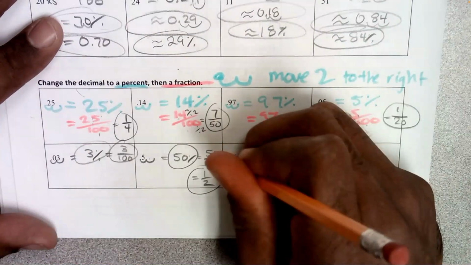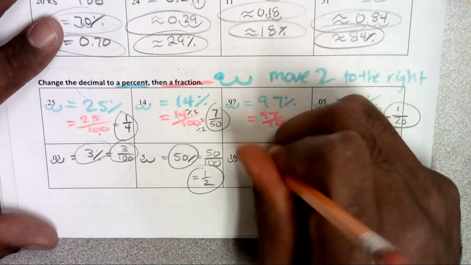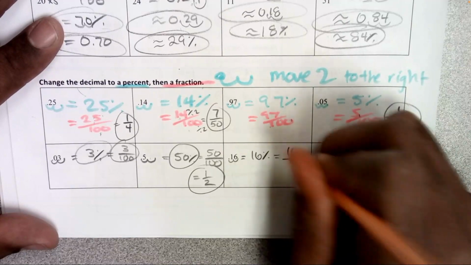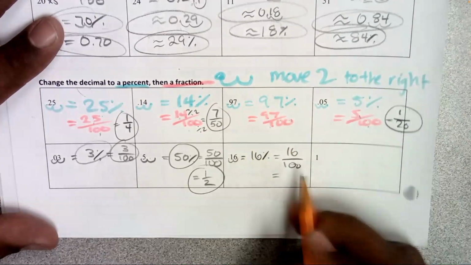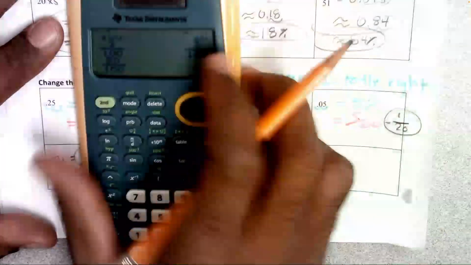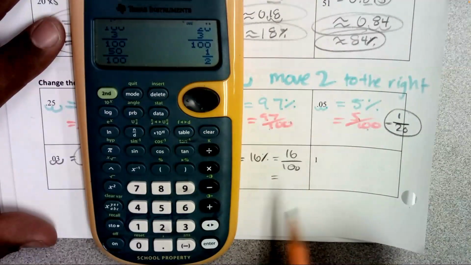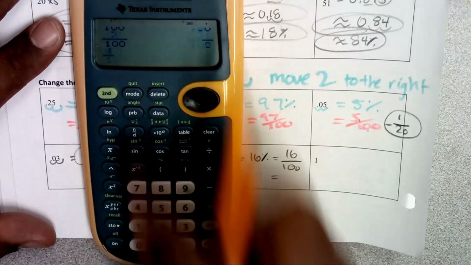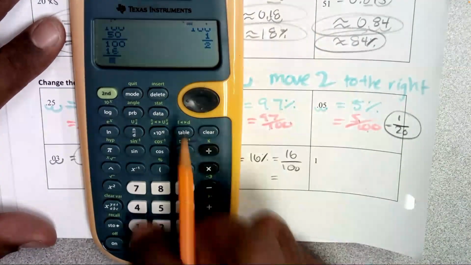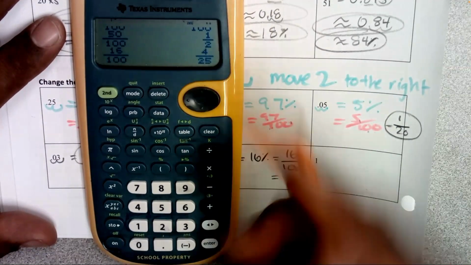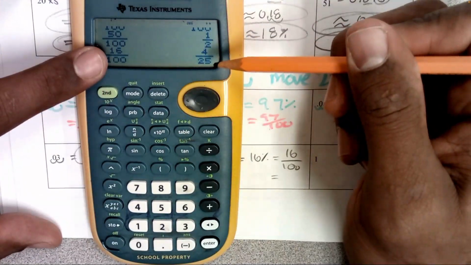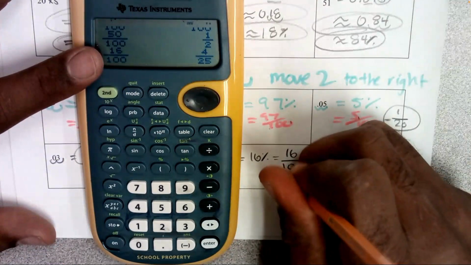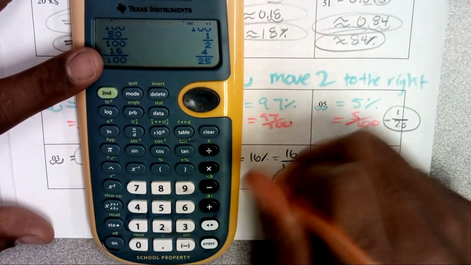Okay. All right, move the decimal, 1, 2, 16%. 16 over 100. And I'm not sure. Okay, I could divide by 2, 4, but let's go ahead and use the calculator function. 16 over 100. So it looks like it divided it by 4. Okay, so 4 over 25 is the final fraction there.